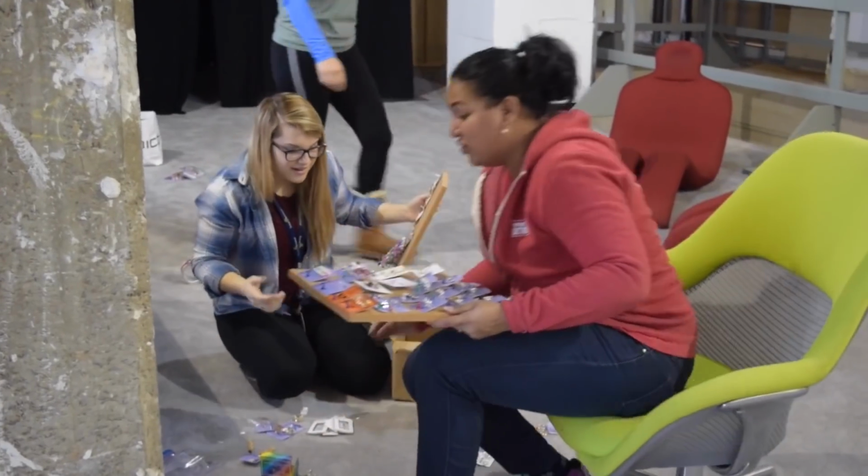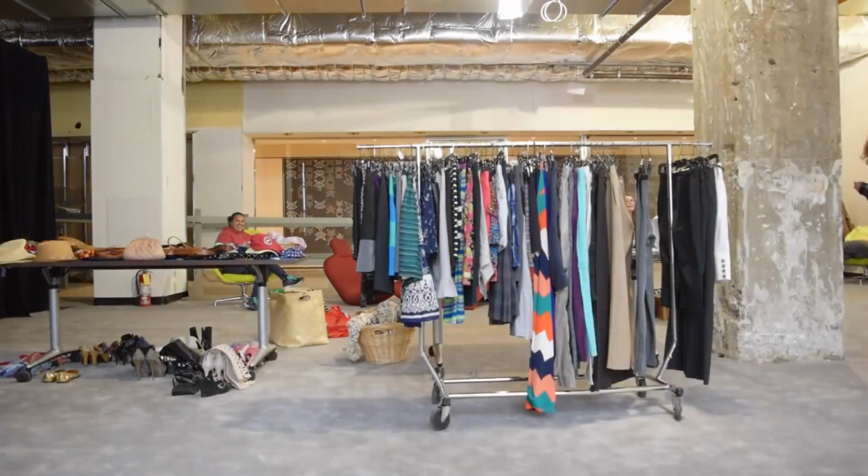Threads for Teens Detroit was an original student project, a collaboration across many classes that raised money and clothing for girls in foster care.